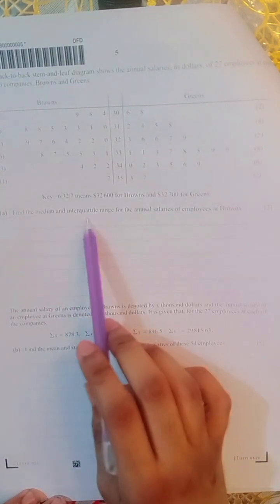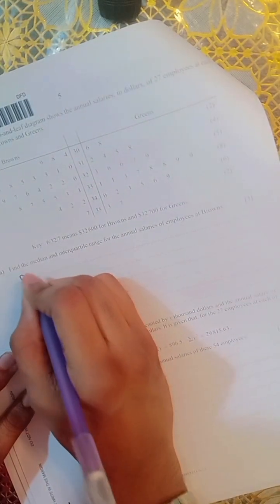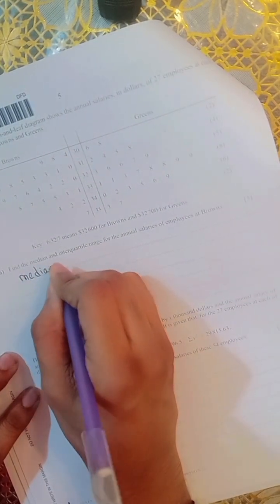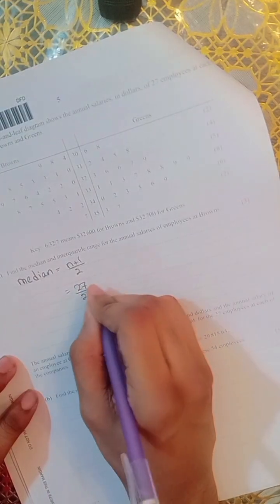Find a median and interquartile range for the annual salaries for the employees at Brown. So how do you find the median? For median, the formula is n plus 1 by 2. And what is n? N is the total number. Total number here is 27 employees. So 27 plus 1 by 2, which we get is 14, so the 14th value.